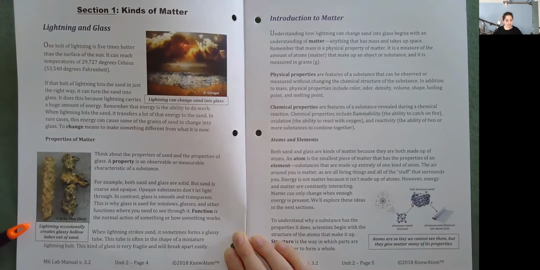When lightning strikes sand, it sometimes forms a glassy tube. This tube is often in the shape of a miniature lightning bolt. This kind of glass is very fragile and will break apart easily.